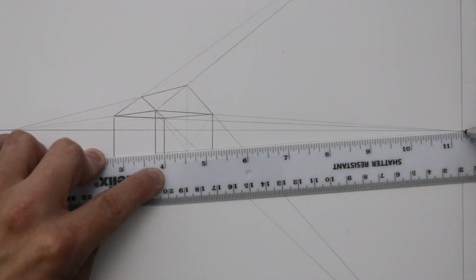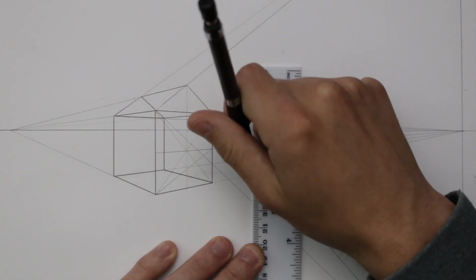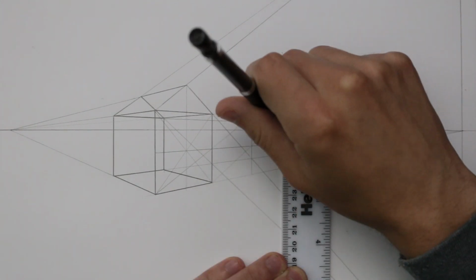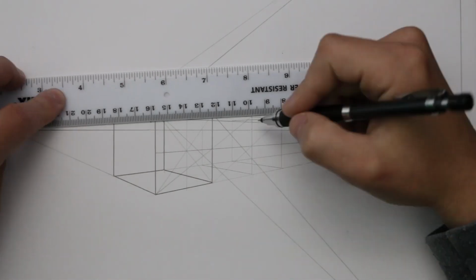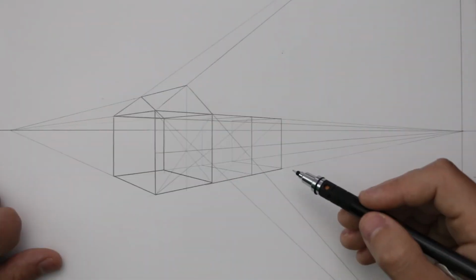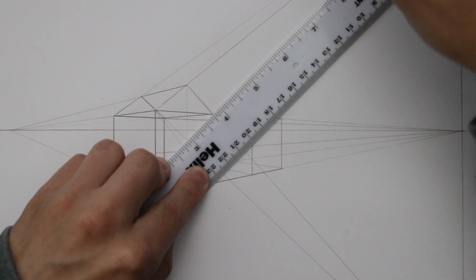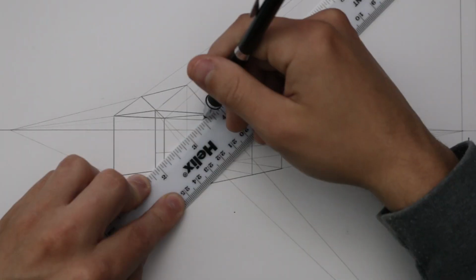Again, we have covered these techniques in previous episodes. I start by duplicating the front plane of this box in perspective, and I construct the rest using the lines that exist already. Now I can use these vanishing points on the vertical line to add the pitched roofs onto each of these.